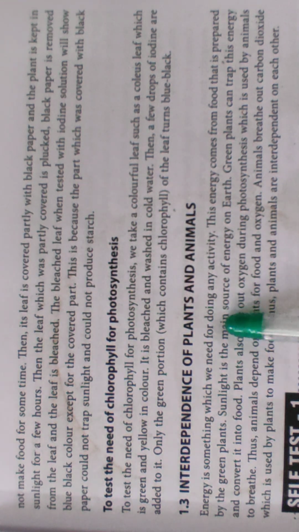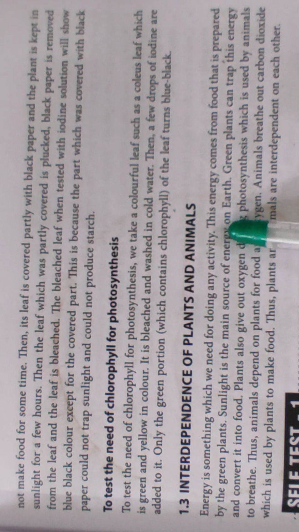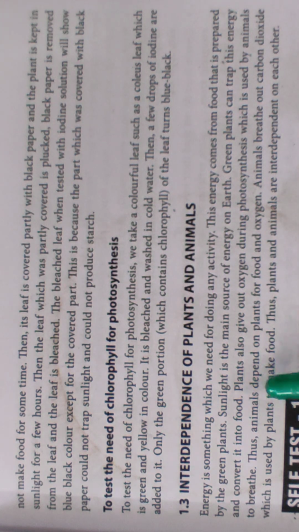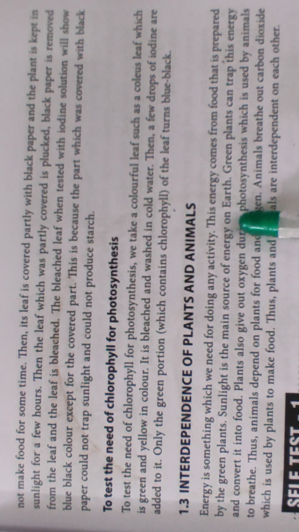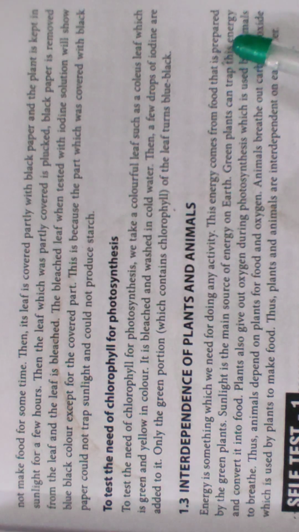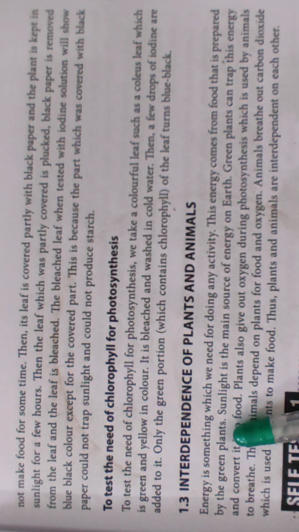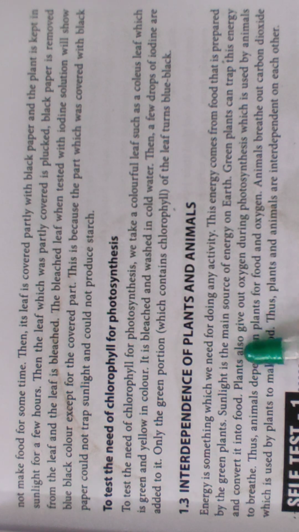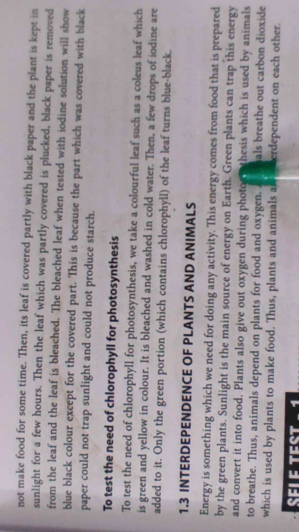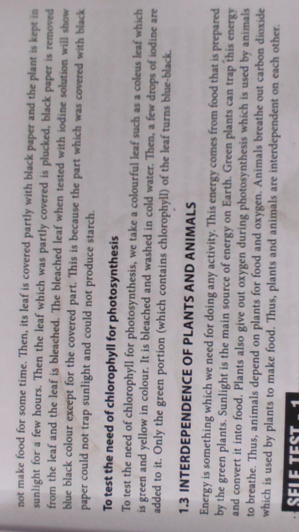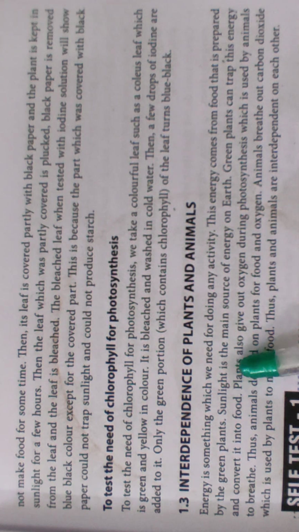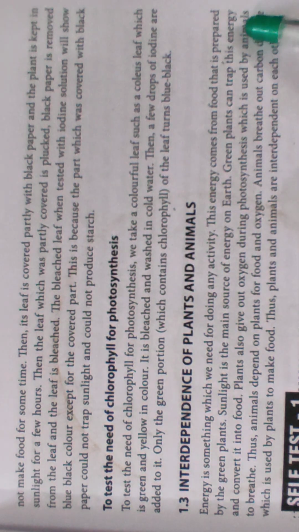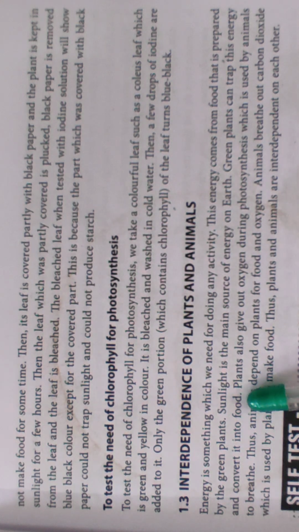Energy is something which we need for doing any activity. This energy comes from food that is prepared by green plants. So from where does this energy come? From the food prepared by green plants. The sunlight is the main source of energy on earth. Green plants can trap this energy and convert it into food.